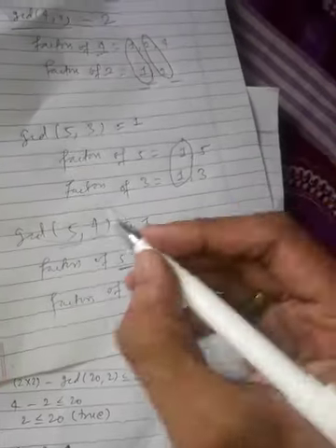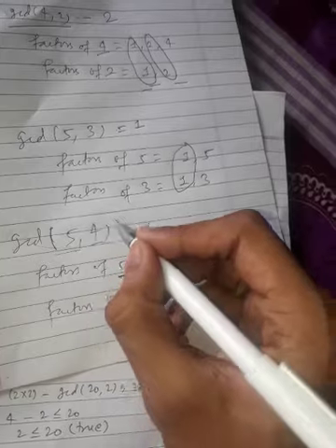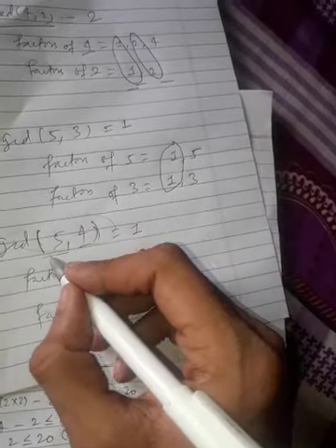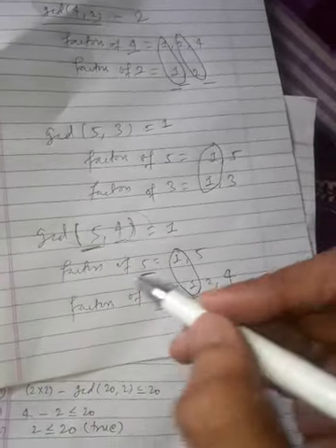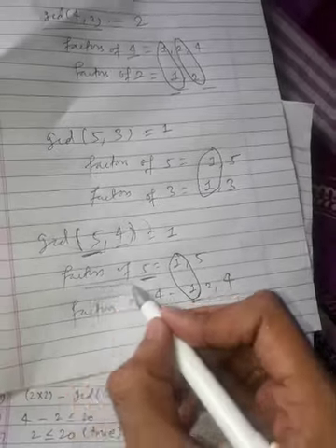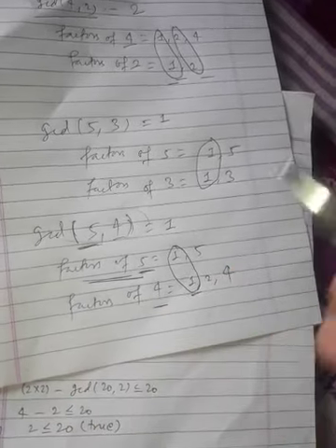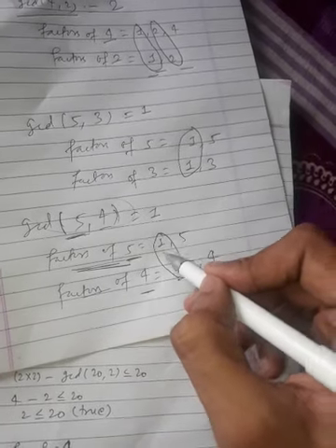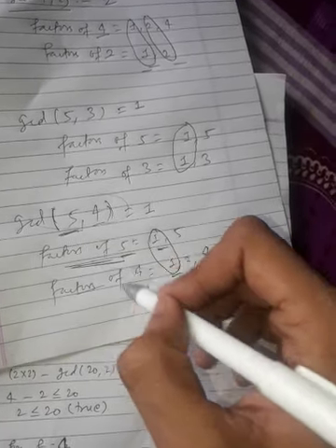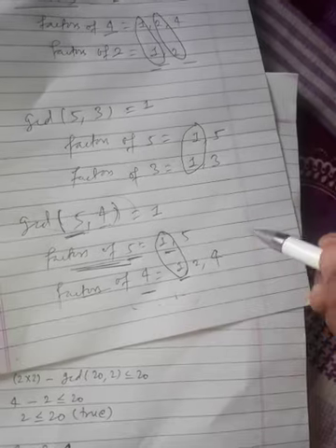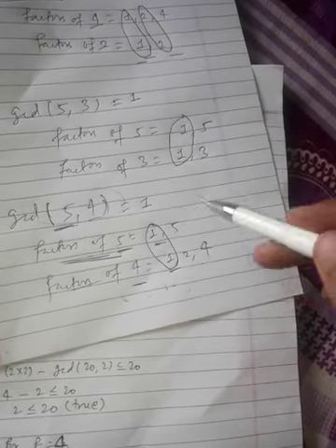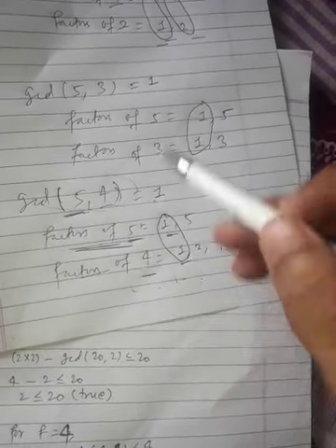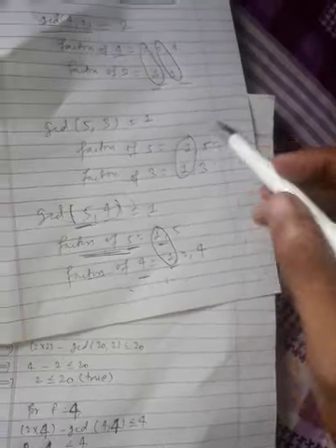Let us not understand it in this way, because it may create confusion. Let us understand it in the same way as before: first calculate the factors of both numbers, find the common numbers which divide both of them, and out of them find the greatest common divisor, and write that as the GCD. I hope you got it.